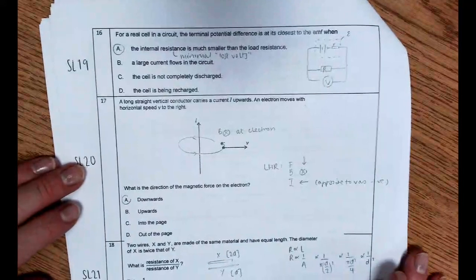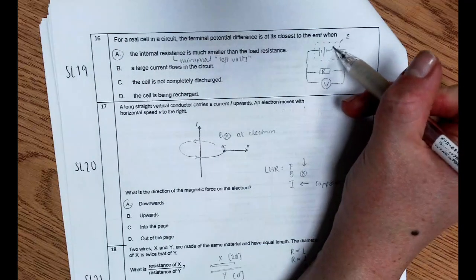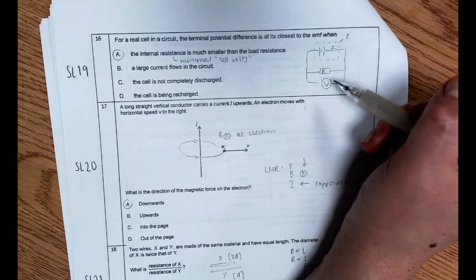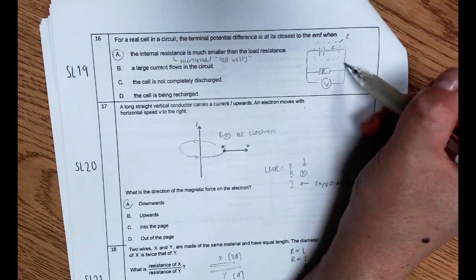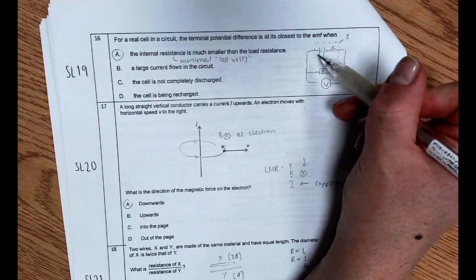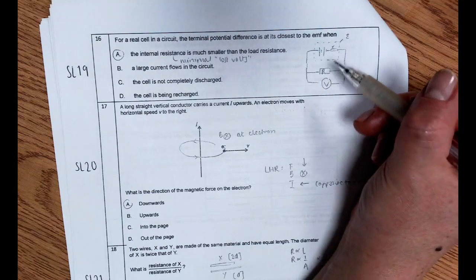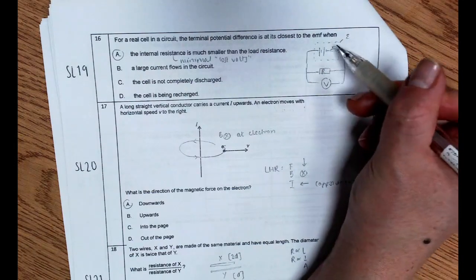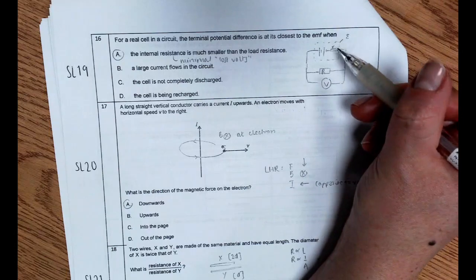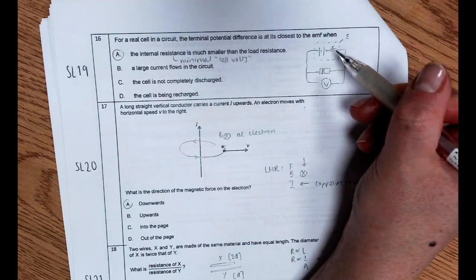Okay, question 16. For a real cell in a circuit, the potential difference is at its closest to the EMF when? So I've sketched out a circuit where we've got internal resistance and we've got load resistance. Terminal PD can be measured with a voltmeter across the circuit. EMF minus terminal PD is the lost volts due to the internal resistance. Now obviously EMF is the total value of voltage required to drive a charge around a complete circuit.